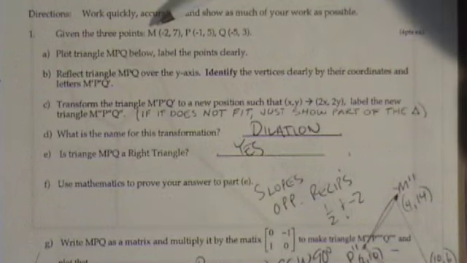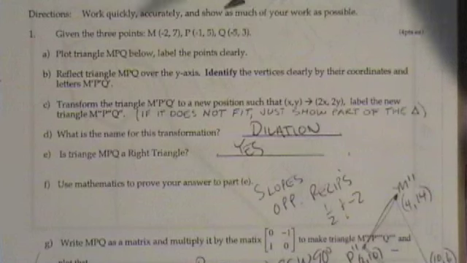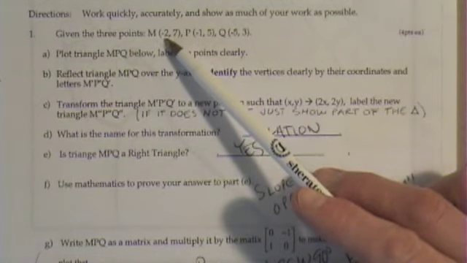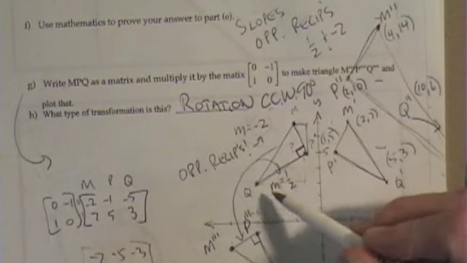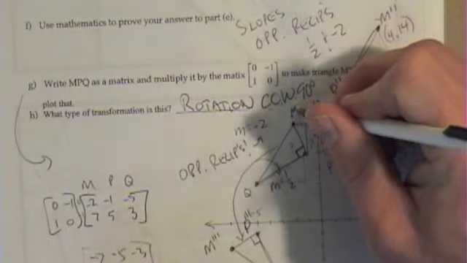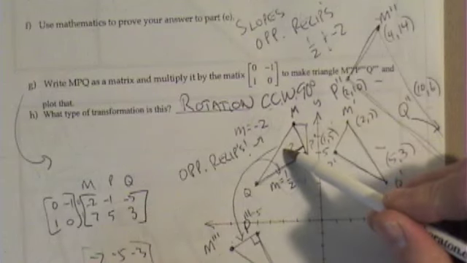We're given these 3 points, M, P, and Q, and plot them carefully. Make sure you do x and then y. I plotted it down here. I'm going to go back and forth between the two. But here, this is the first one, M, P, and Q. So this is my first triangle.